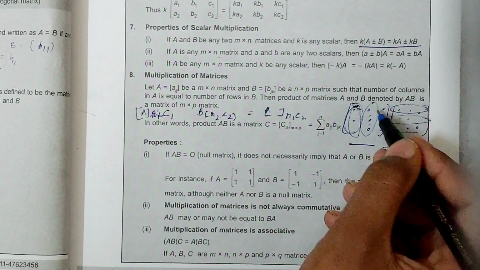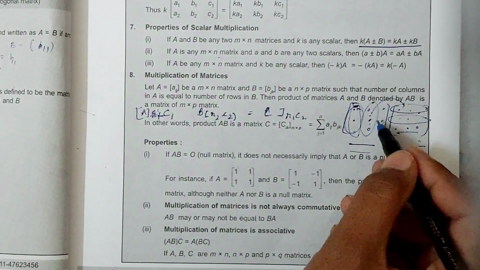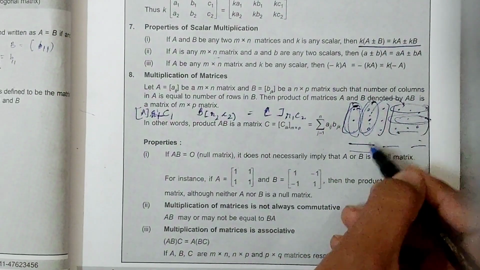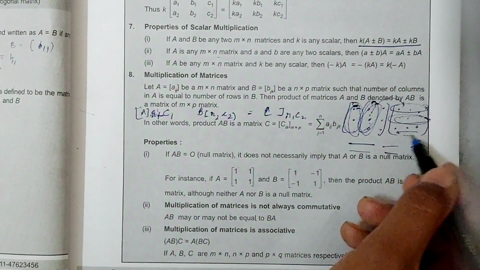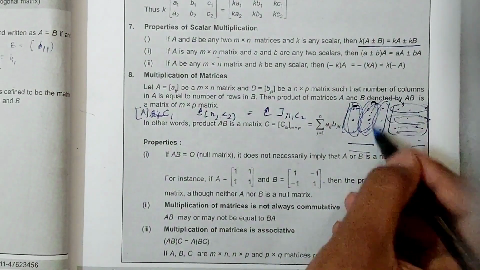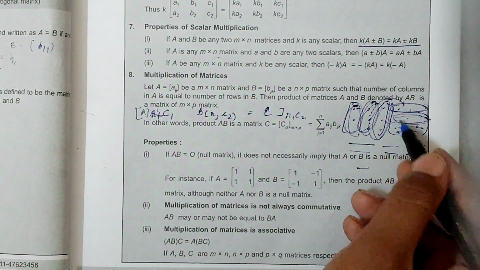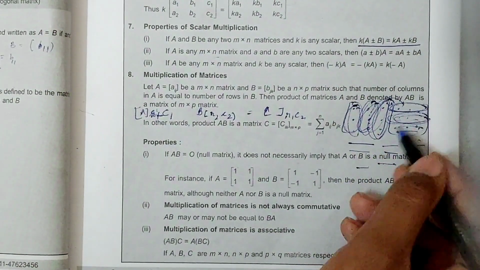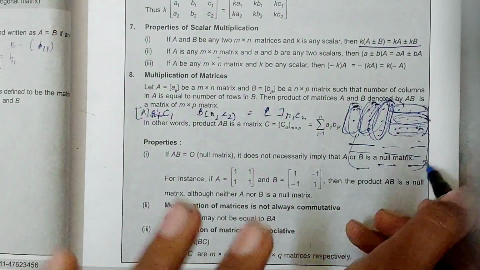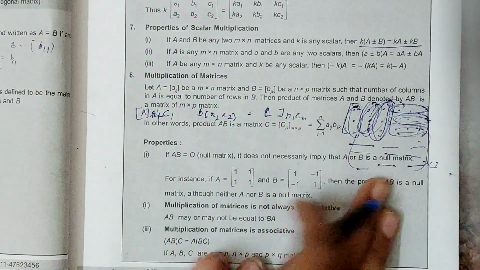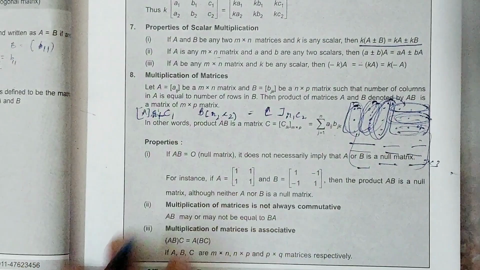Then we multiply this row with the next column, write it here, and so on. Third column with the very first row, third column with the second row, first column with the third row, and here we again get 3 by 3. Simple. Like that we have to do the other one also.